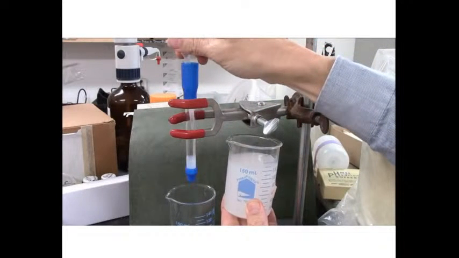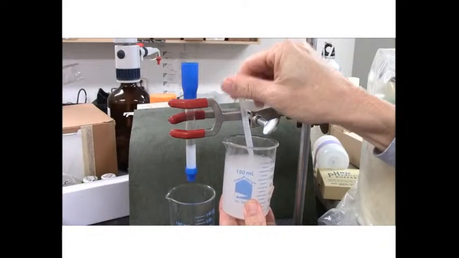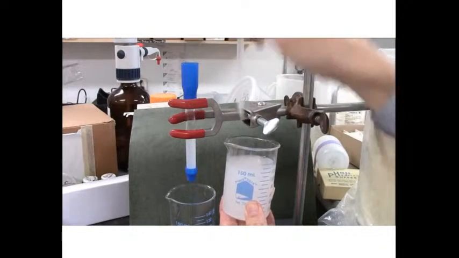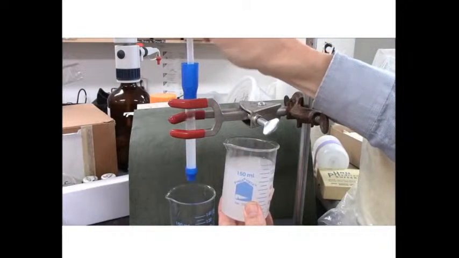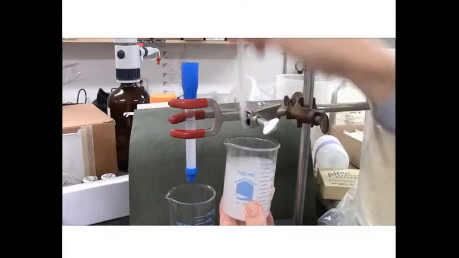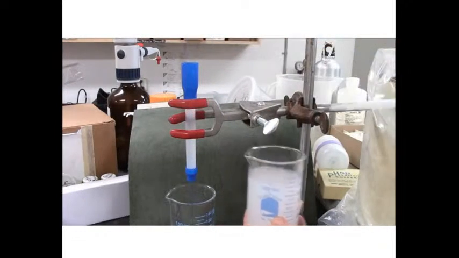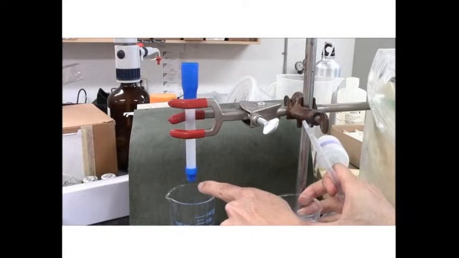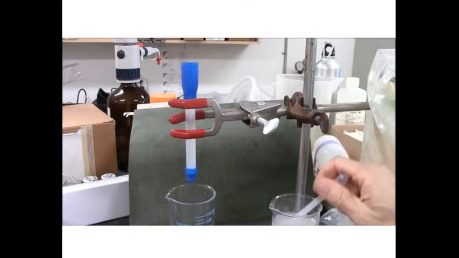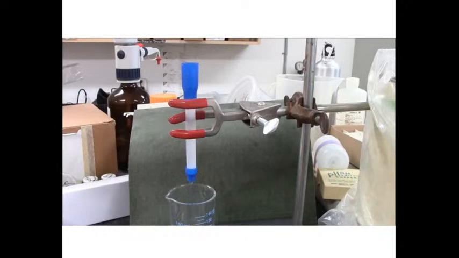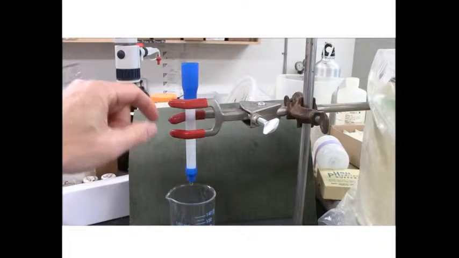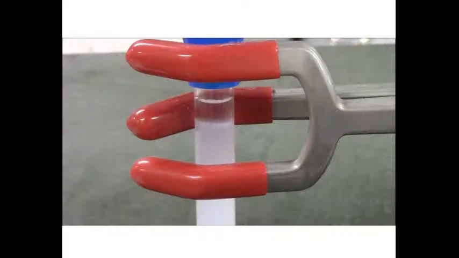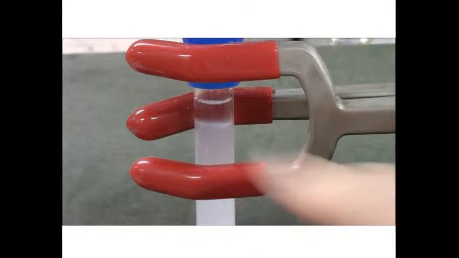For gel filtration, I want a fairly tall gel bed. So I'm trying to mostly fill this column. And excess buffer will drip out the bottom. So here you can see the drips coming out the bottom. The gel bed is starting to settle a little bit. The gel bed is right here.